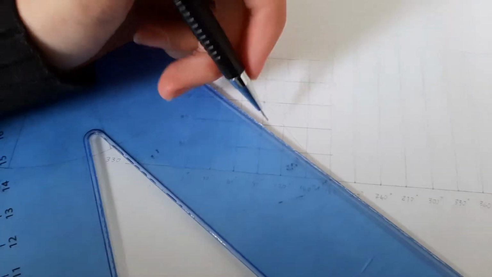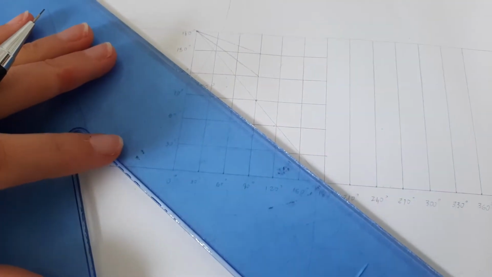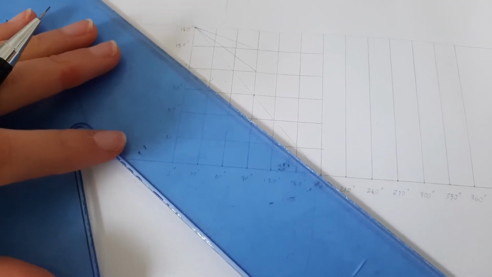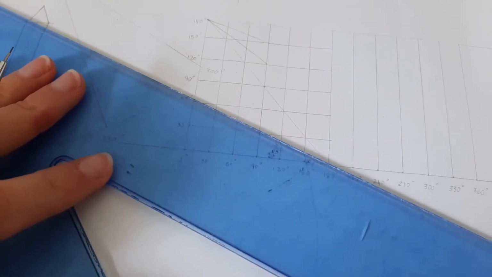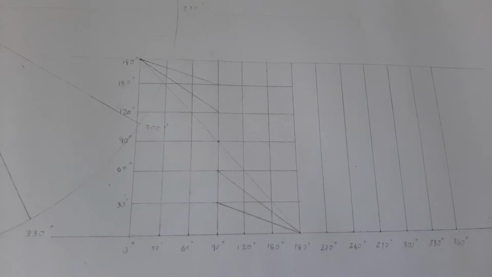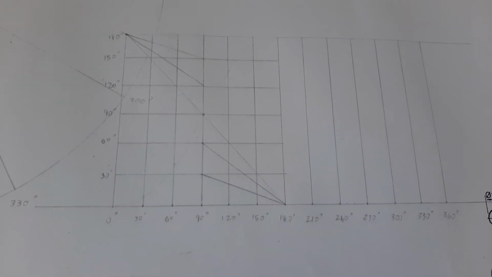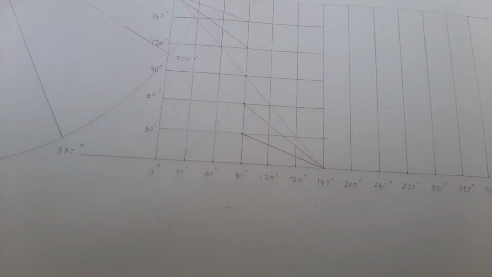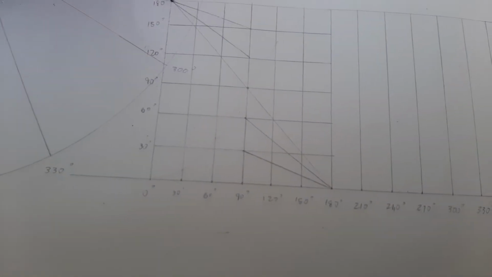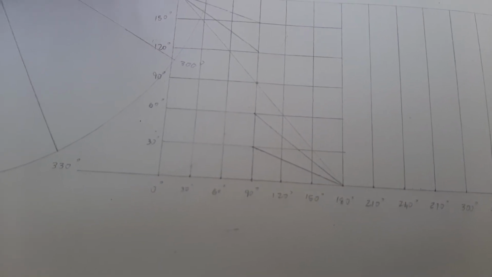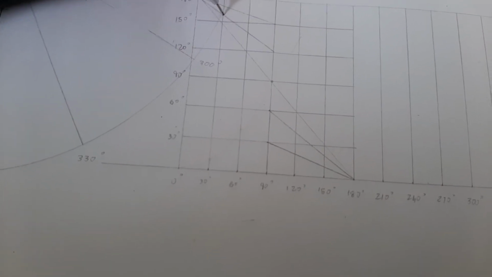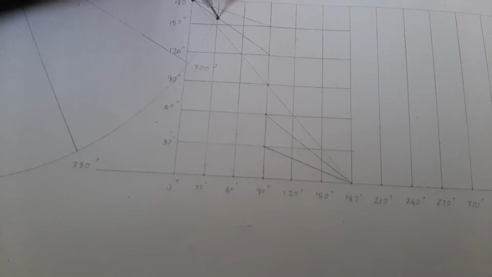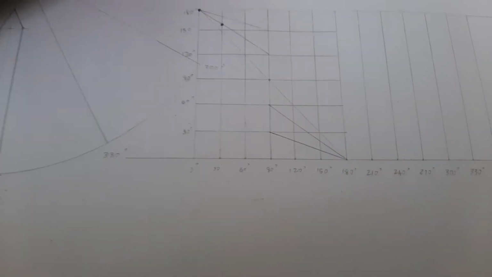Then we're going to take our set square. We're going to make a line to the 60 line and the 30 line. And it should basically look like this over here. Then obviously you've got your 180 line. Your 150 line will obviously be here. So I think mine's a bit backwards. You're just going to have to bear with me.